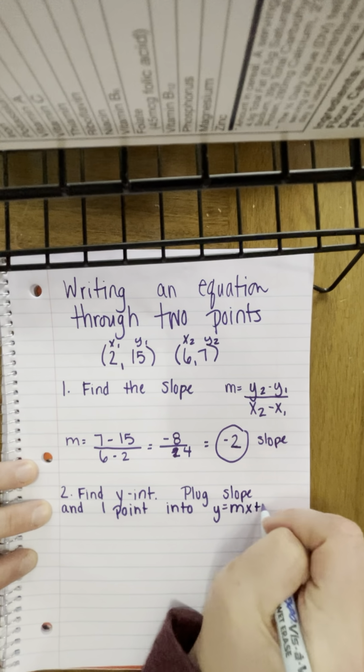What we don't have is a b. Where do we get that x and that y? We pick from one of these 2 points. Does not matter which one. I like to look at the points with the smallest numbers, no negatives, whatever makes it easier. It won't matter as long as you pick one of the points.